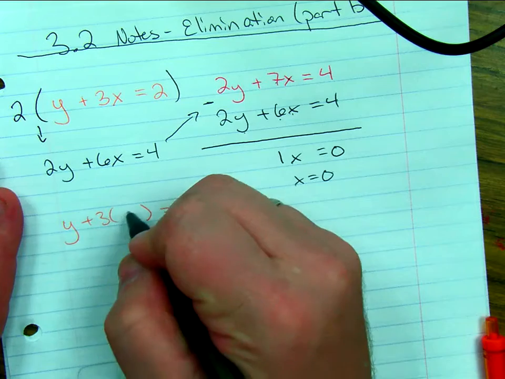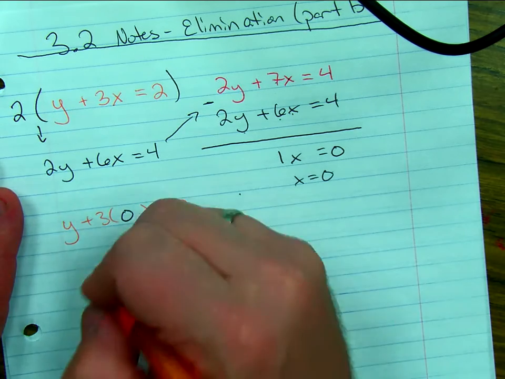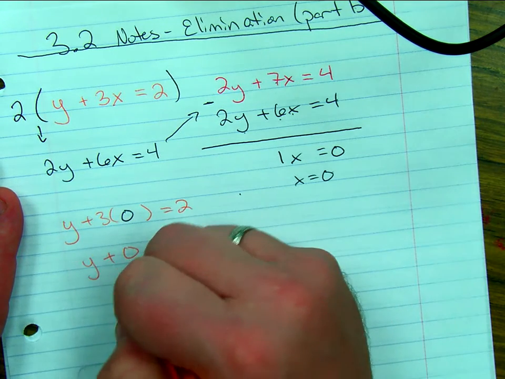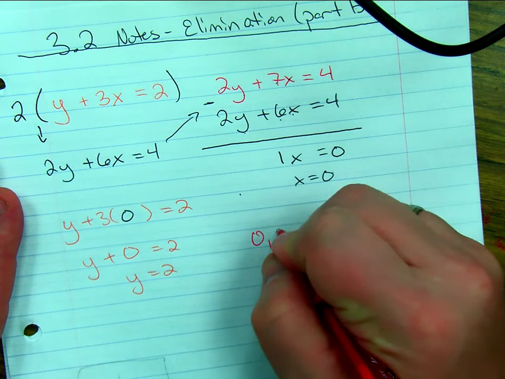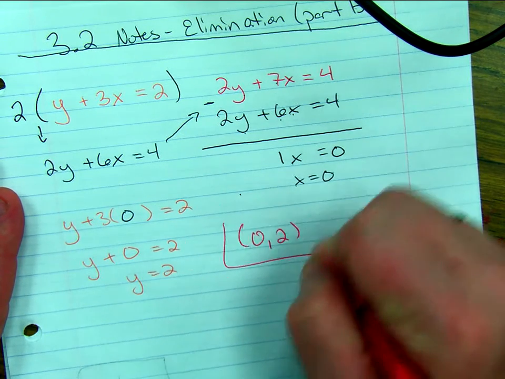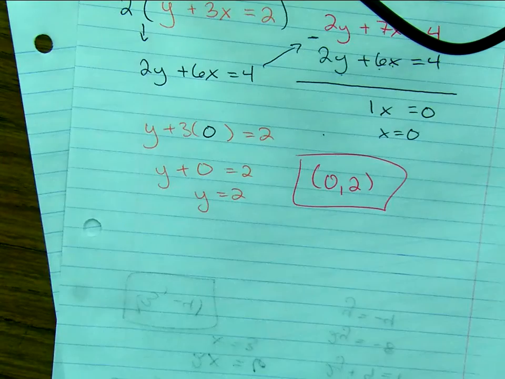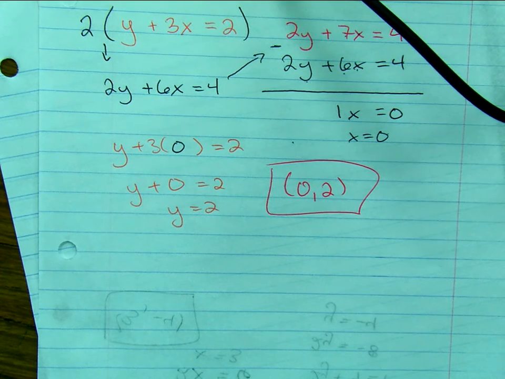I knew that x was 0, so I would say y plus 0 equals 2, or more simply, y equals 2, making our final answer 0, 2. And that is the answer to the system of equations. It is the point where those two lines intersect one another. That's all you have to do.